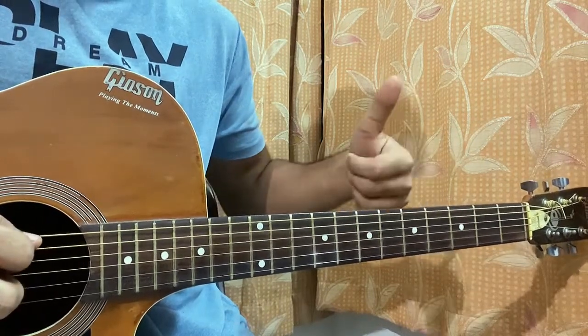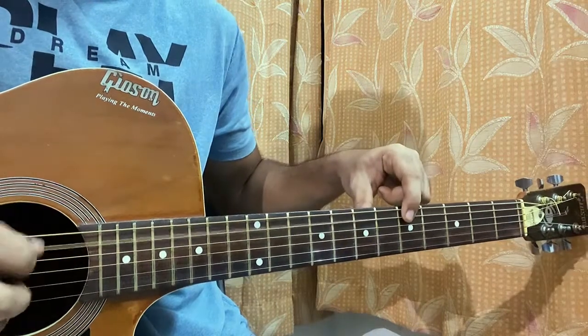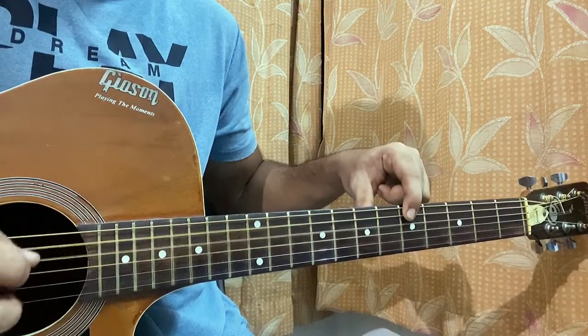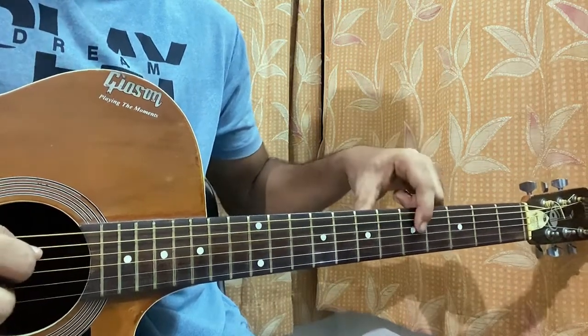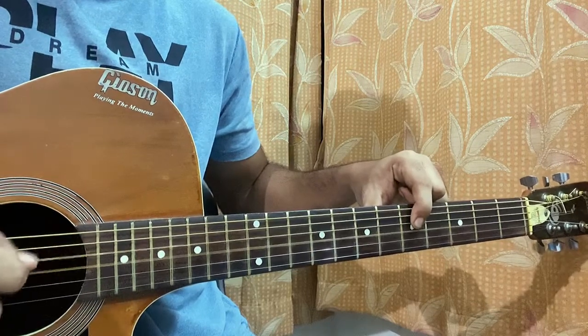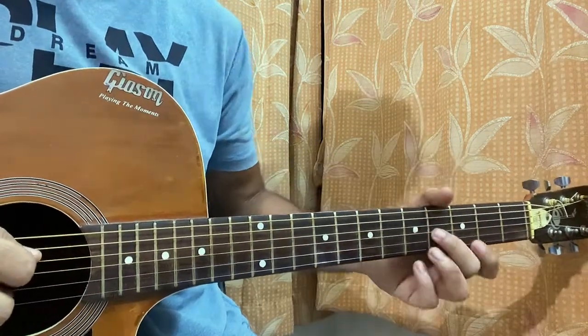Both sound the same. They are fine. Now fifth fret on the A string, open D string. Fine. D string, fifth fret, open G string. Sound the same? It's fine. Now fourth fret on the G string.